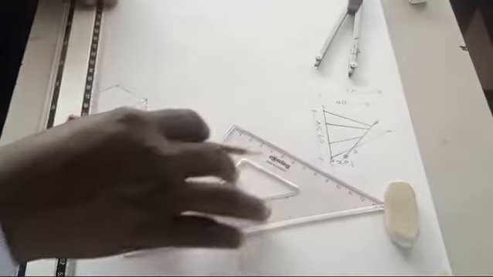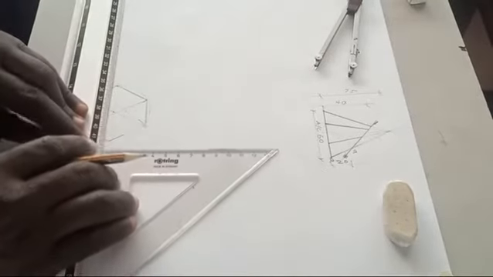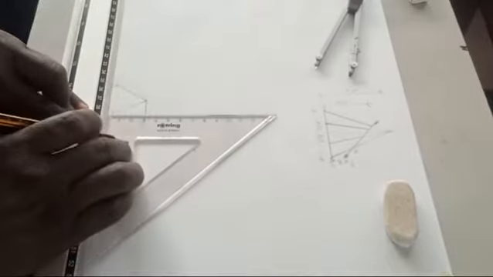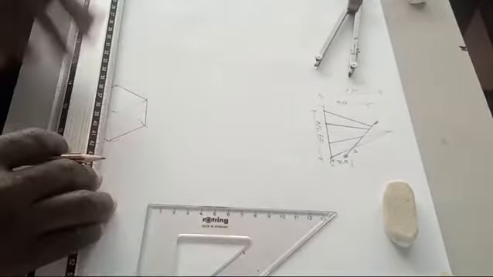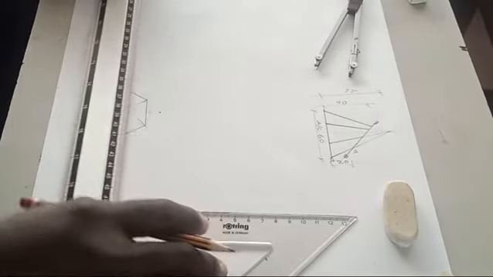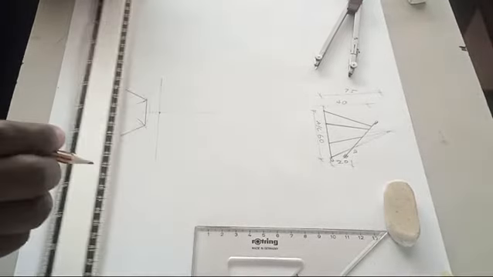Now you can take this one a little bit above, then the center, take the center very high. Now let us pick this place as the base, shift it to that point, and you draw a horizontal line like this.